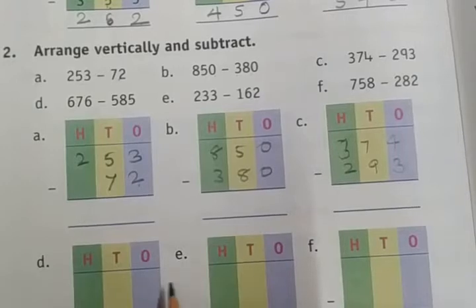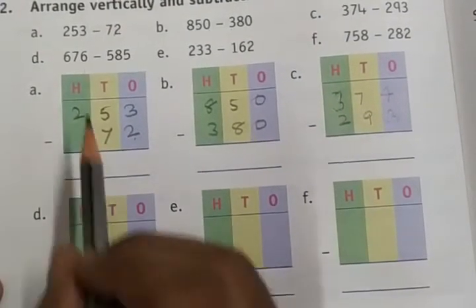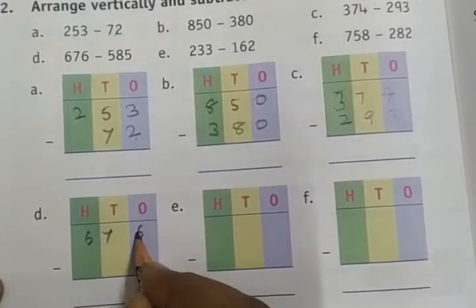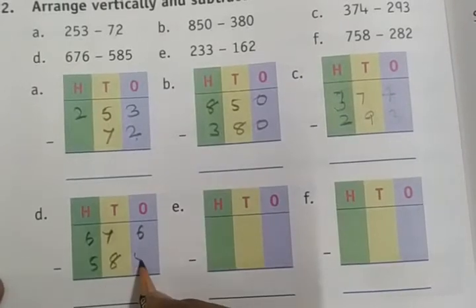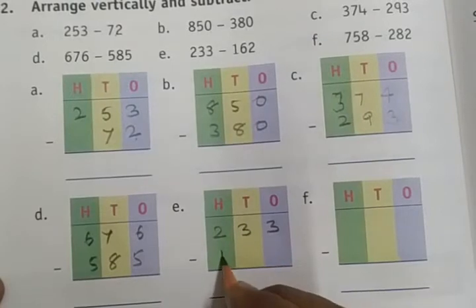Okay. So here below we have some more sums. Here 676, okay, 585, 233 minus 162.